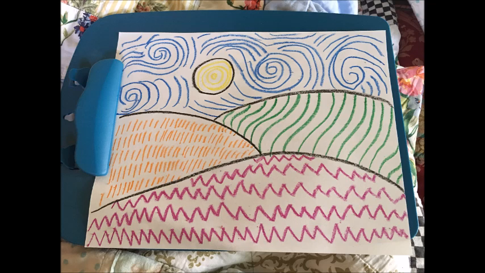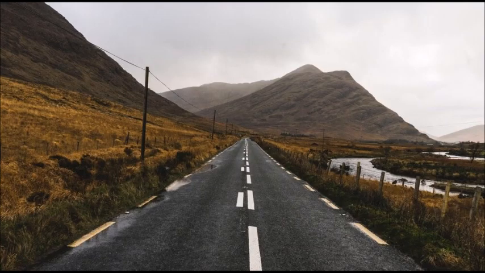Last week we looked at a technique to create depth that includes creating layers of landforms. Here I have 3 hills, creating 3 layers of land in my landscape, and that helps to create depth. The line that separates the hills is the horizon line.